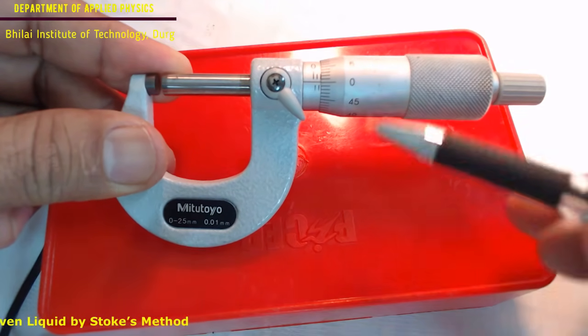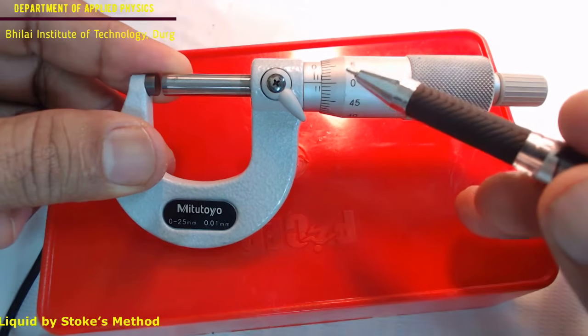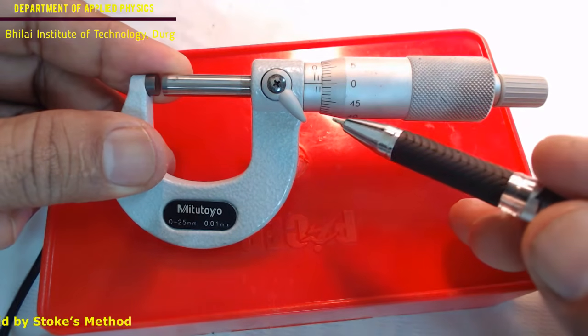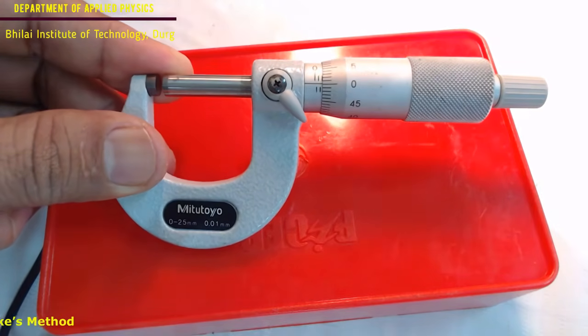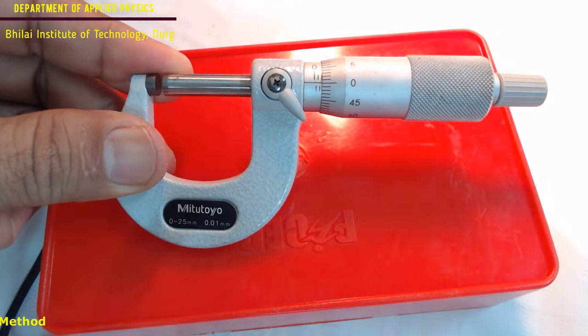The total number of divisions is 45 plus 5, that is 50. So the pitch, 0.05 centimeter, divided by 50 is equal to 1 divided by 1000, which is 0.001 centimeter. That becomes the least count of the instrument.